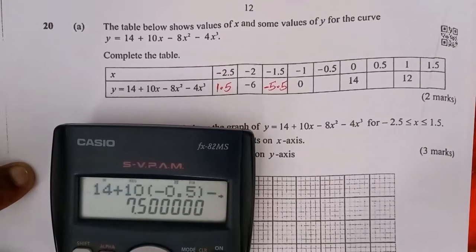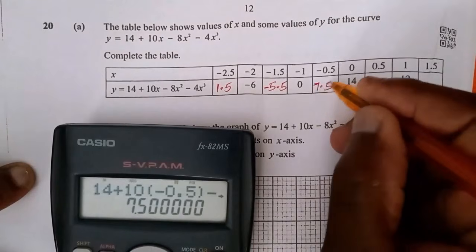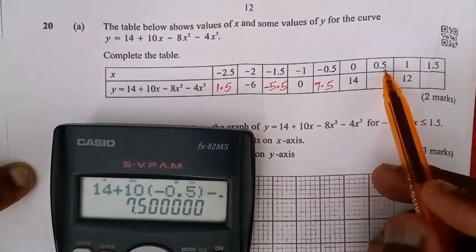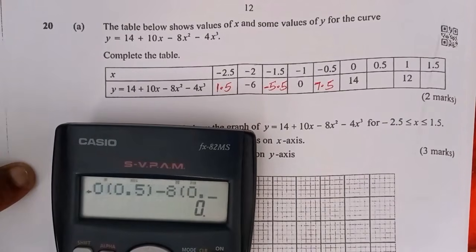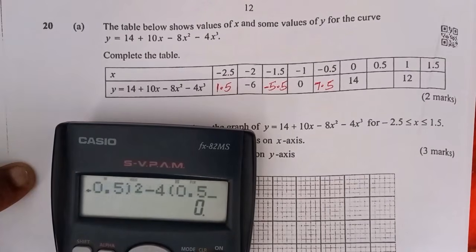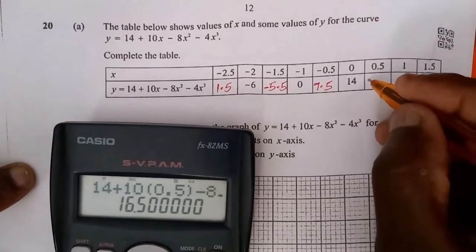That gives 7.5. We are here 0.5. So we have 14 plus 10 times 0.5 minus 8, 0.5 squared minus 4, 0.5 cubed. That gives 16.5.